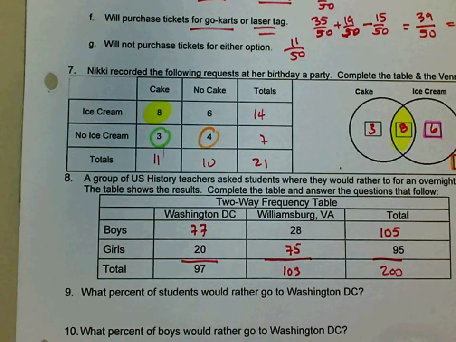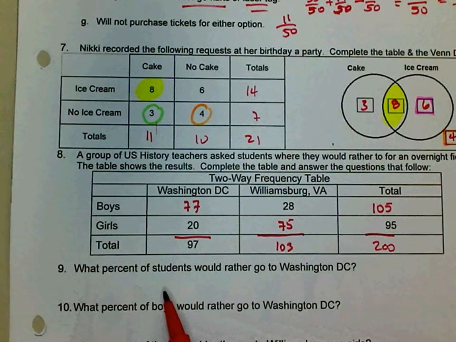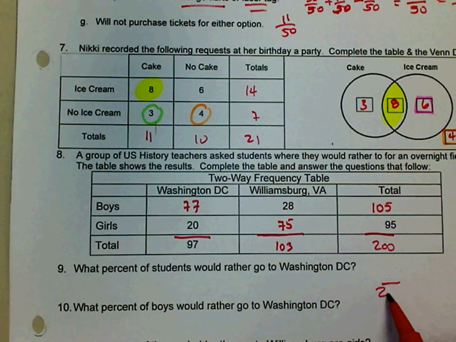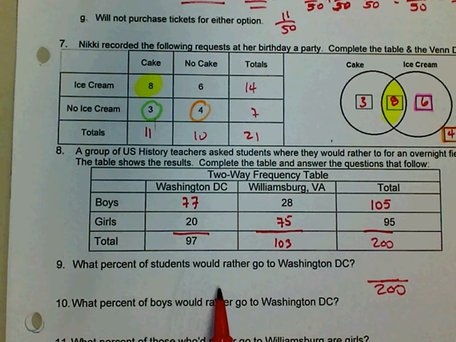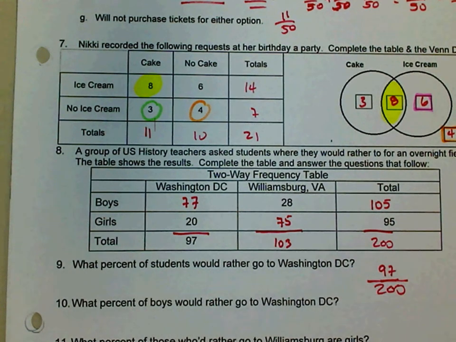Next, what percentage of students would rather go to Washington, D.C.? There is no clarifying statement. There is no condition here. It's all of the students, 200. And out of those who would rather go to D.C., 97 out of 200, which would simplify to 48.5%.